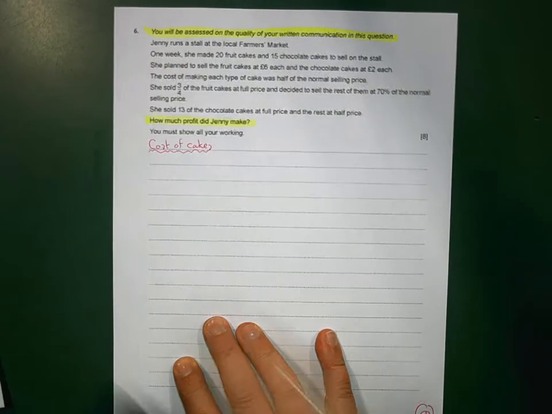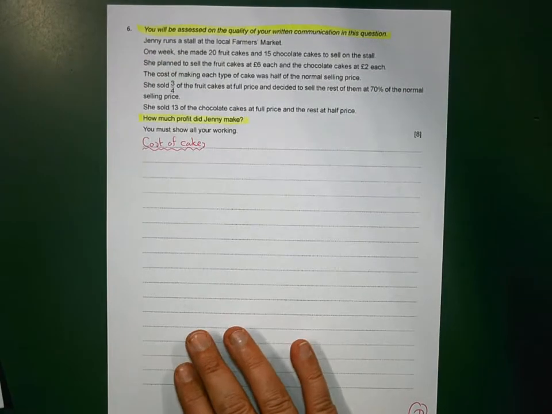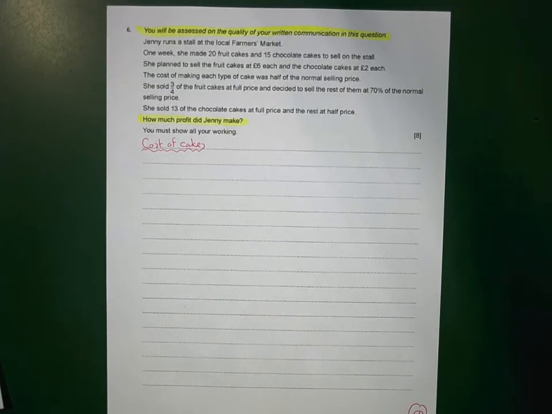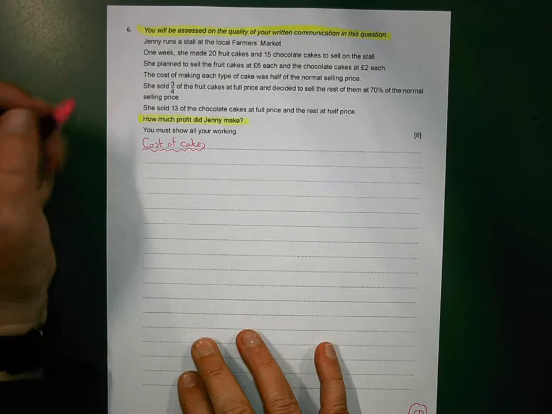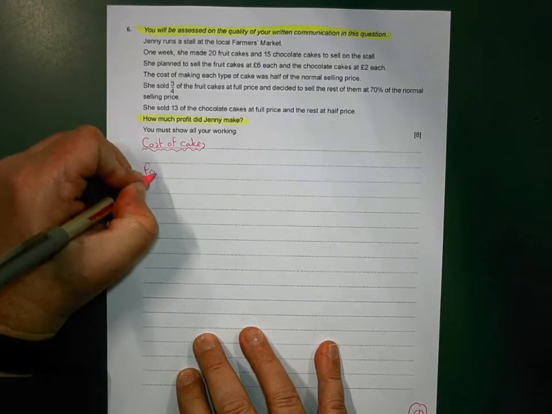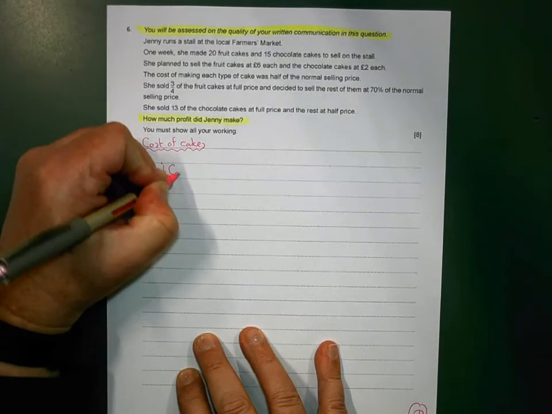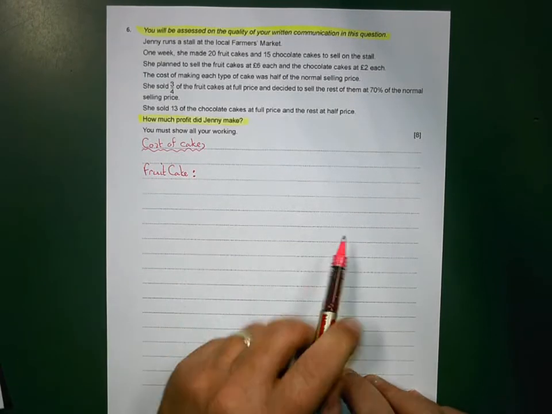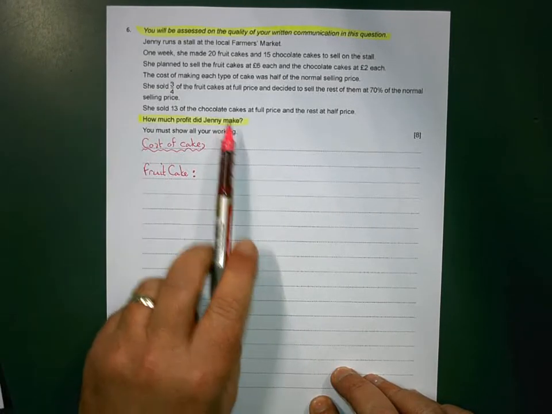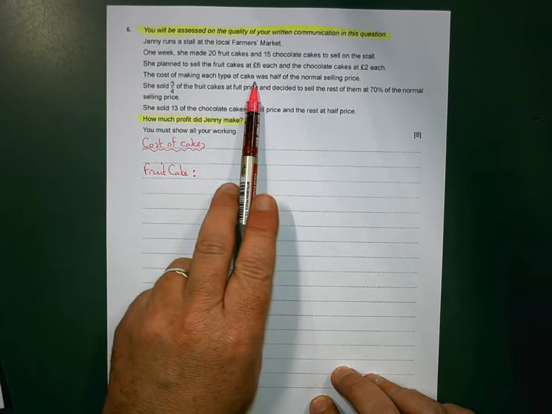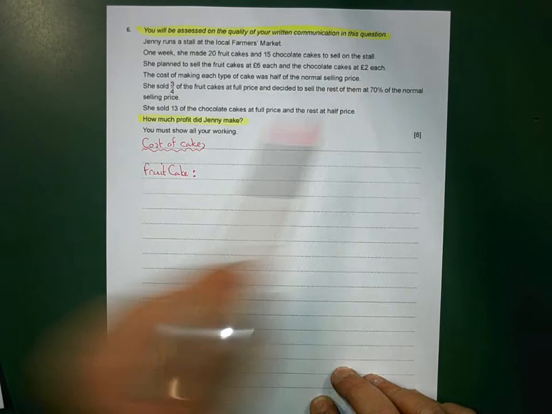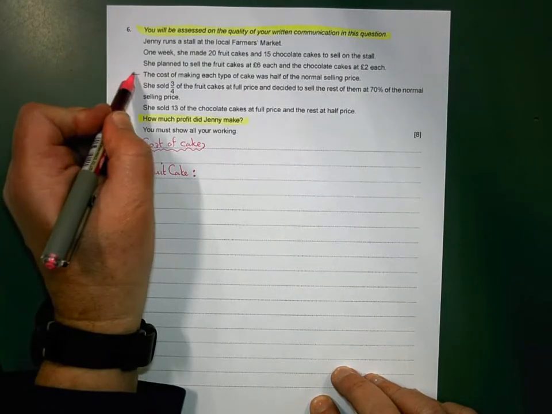Okay, so I'm going to put a little heading in there, cost of cakes. And we've got 2 different types of cake. We've got the fruit cake, so let's work with that. The cost of making each type of cake was half of the normal selling price, so we're using this line here.